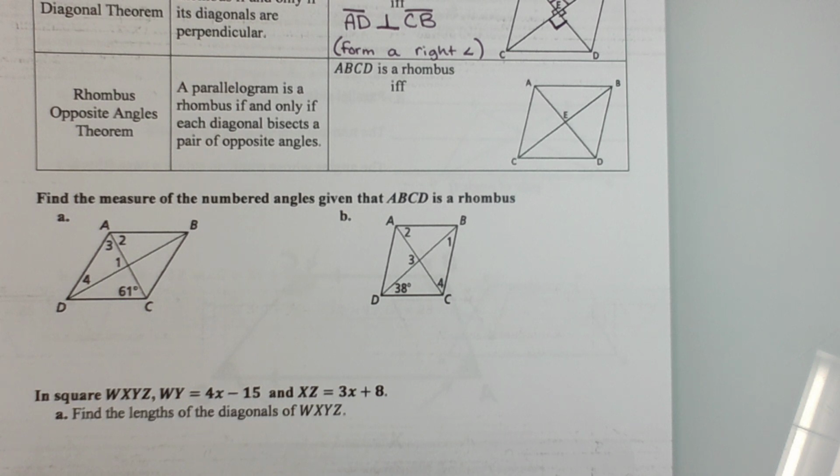Because, for example, if this angle right here, let's just say that angle was 100 degrees. If it got cut in half, what does that mean about those two little ones? You cut 100 in half, what do you get? 50. That means each of these would have had to have been 50.